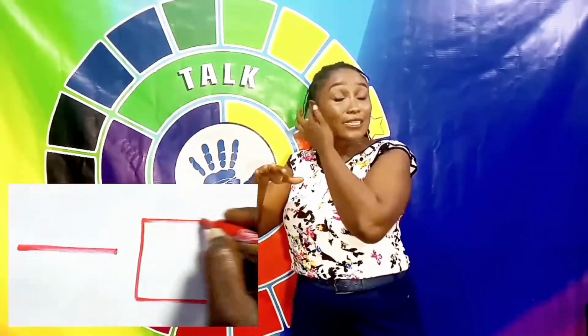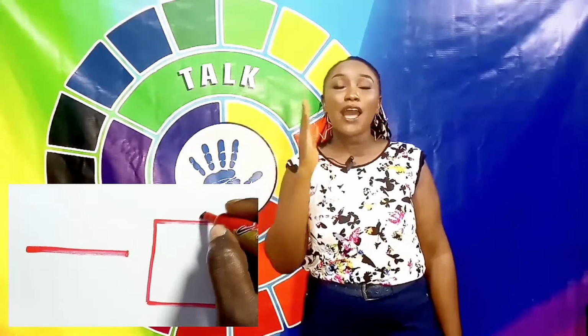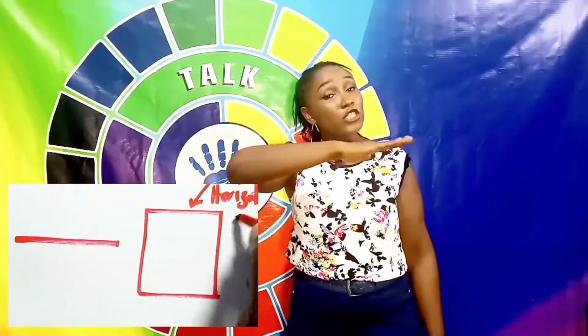That is why they are said to be parallel to the ground, because unlike vertical, that is up to down, north to south, horizontal is right to left, left to right. So horizontal is this way, and that is why they are seen as lines parallel to the ground.